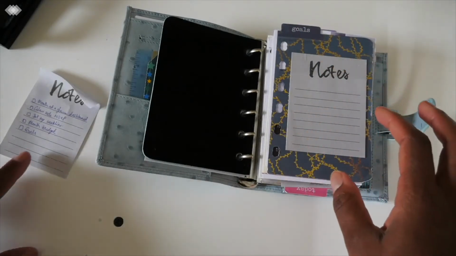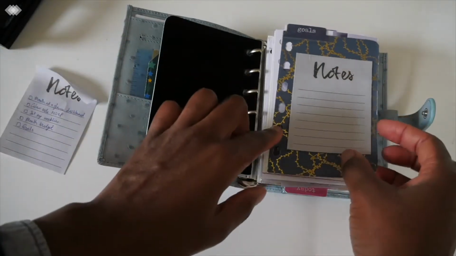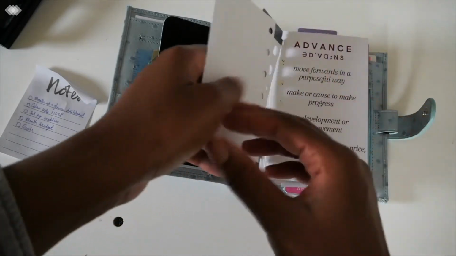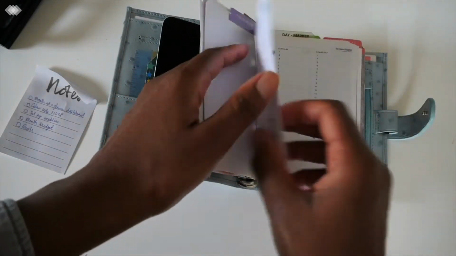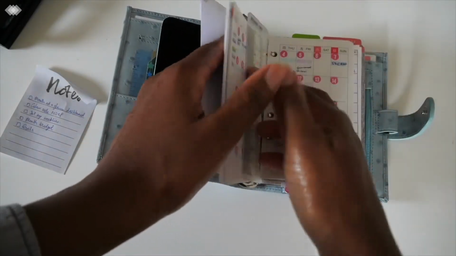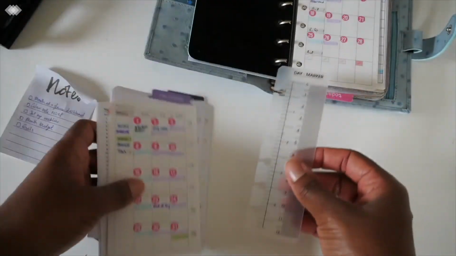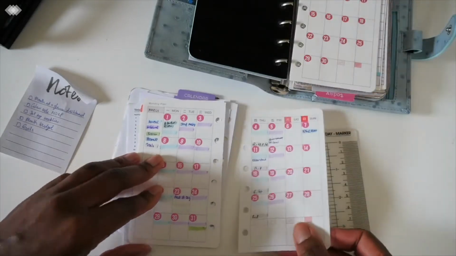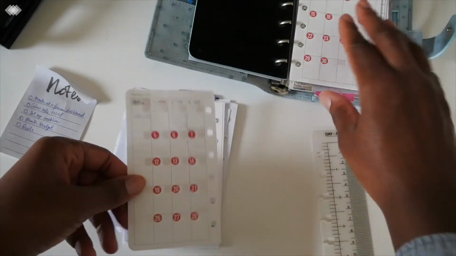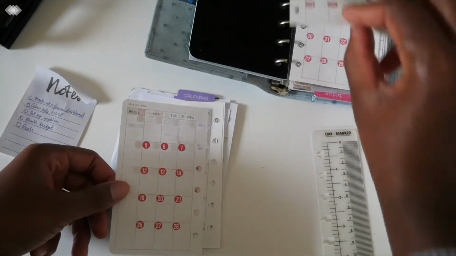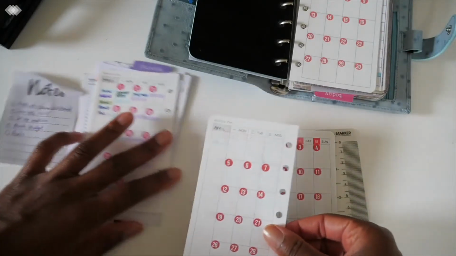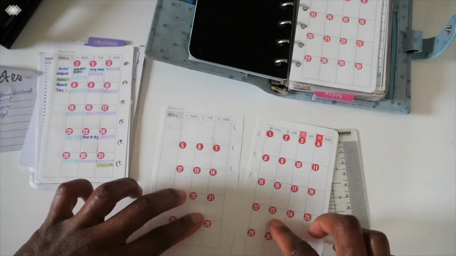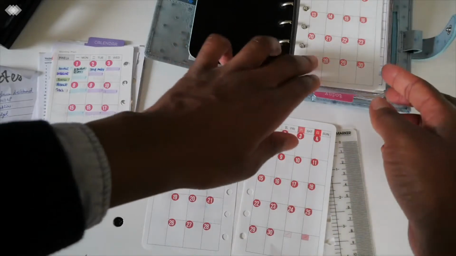So that's for that. Then I go to my monthly page. Here it is. And I color code the following month. So this was March, and now I need to go through what is going to happen in April and color code it.